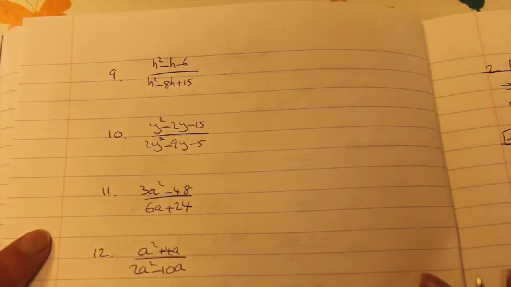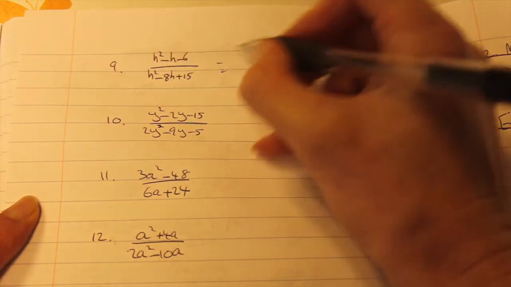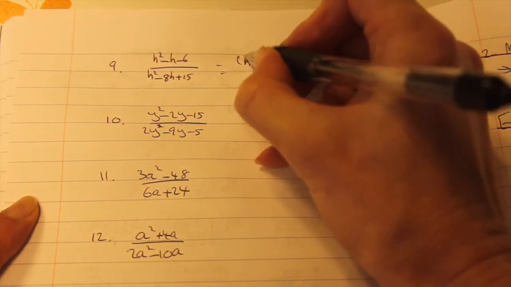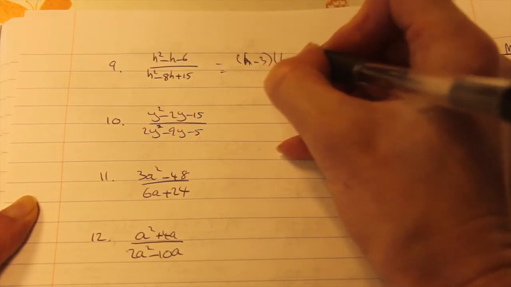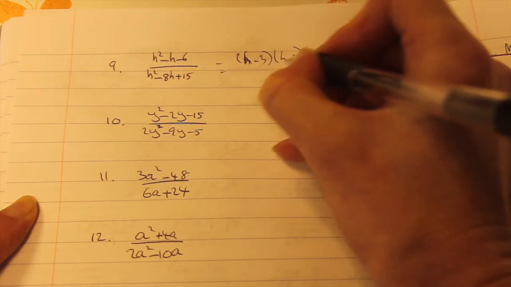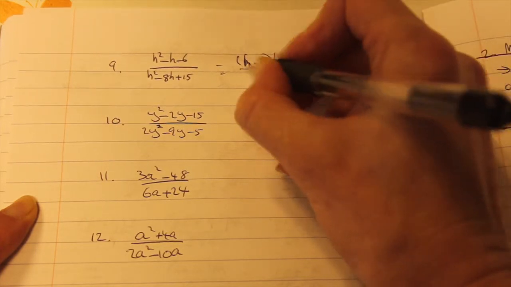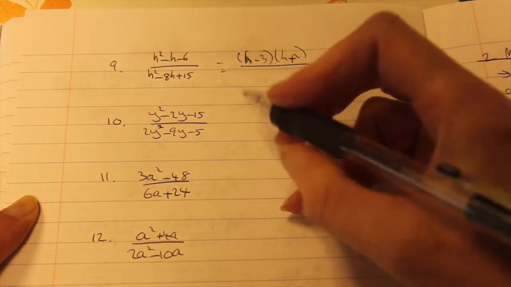Now, I've got some more to go here. This one here is an easy quadratic. What multiplies to give minus 6 and adds to give minus 1? So it's minus 3 and minus 2. Sorry, it's minus 3 and plus 2. Because minus 3 times 2 gives you minus 6. Minus 3 plus 2 gives you minus 1.